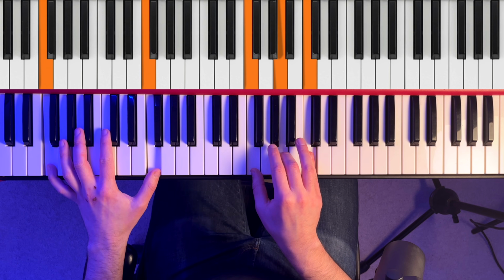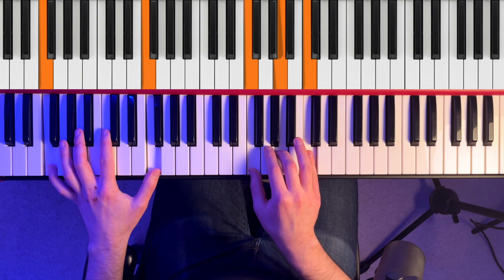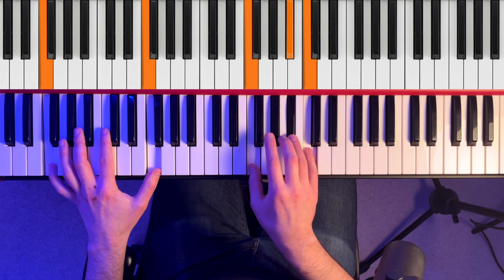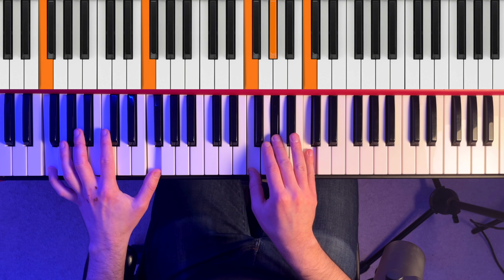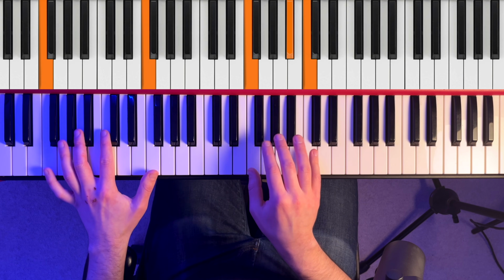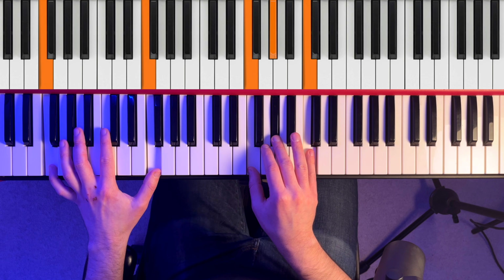So starting off with major, one more of those. Now let's go minor. See that? It's just a really simple exercise to get those triads kind of under your fingers.